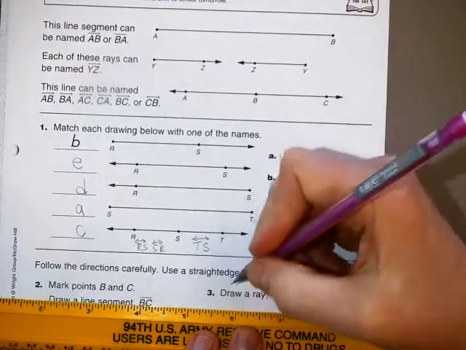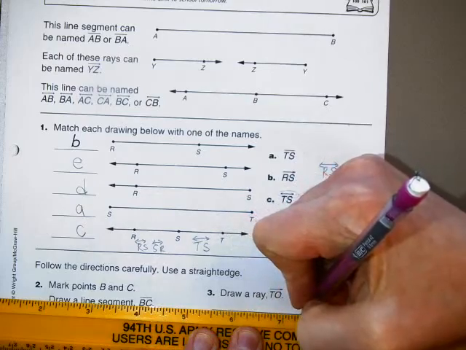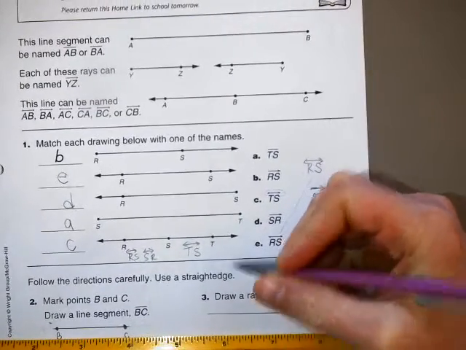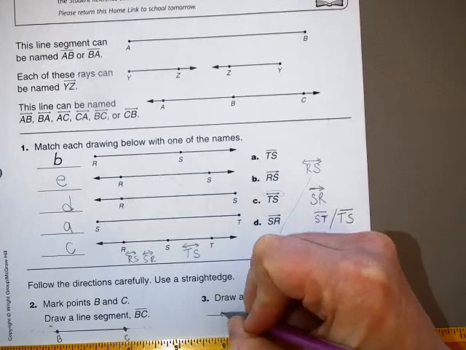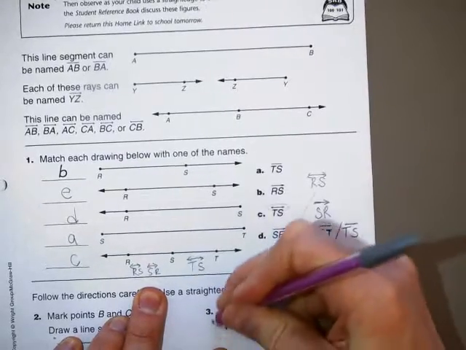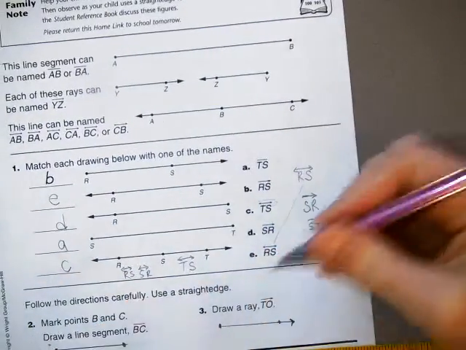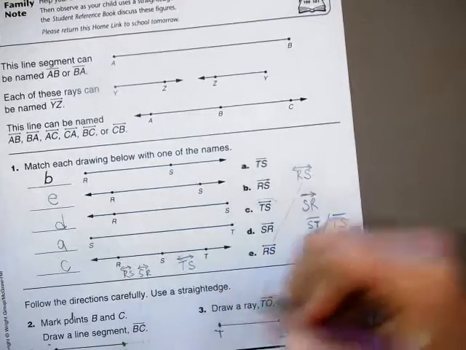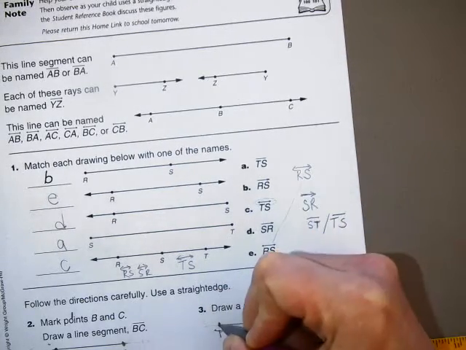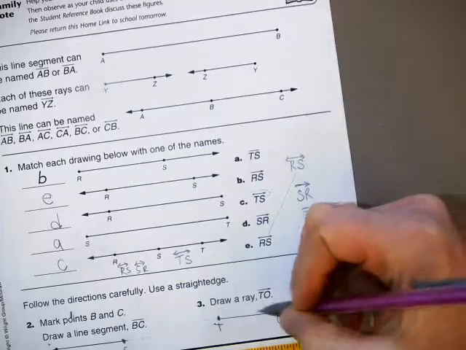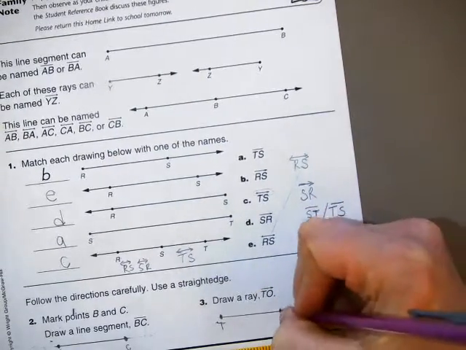Now I need to draw a ray, TO. I know I need a straight line, and I know I need an arrow on it because it's a ray, and I know I need to pick 2 points. I'm going to pick this point, and I'll pick this point. I'll erase the rest of my line here so that it starts right there. Okay, so a ray has a starting point and then keeps going, so it's going to start with the T, and the O is the closest one to the arrow here. So you've got to make sure you've got that clear starting point, the ray, and then the ending point is they're just continuing. And so I pick a point to represent O.